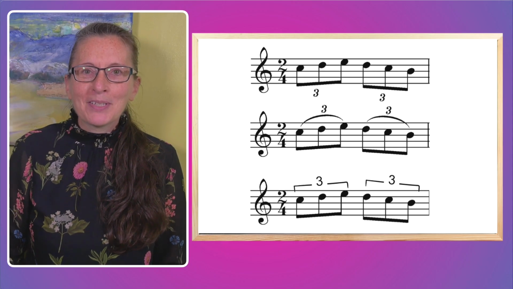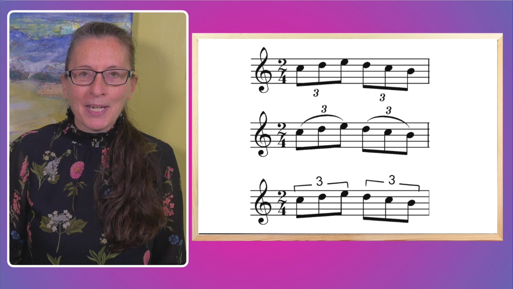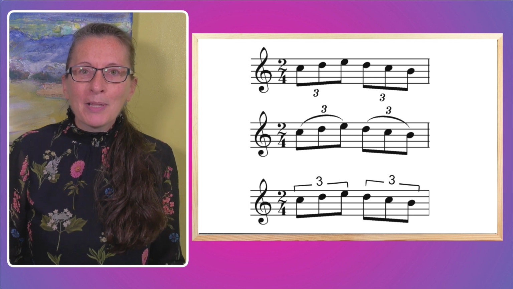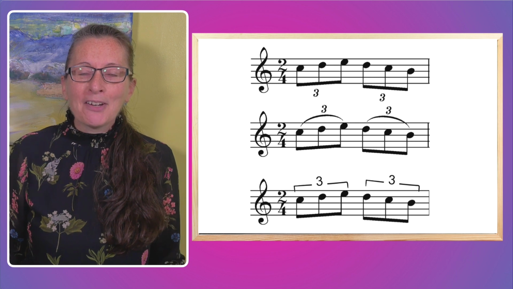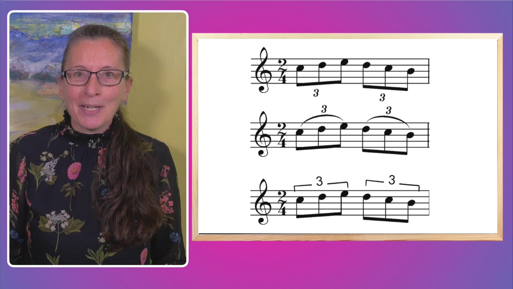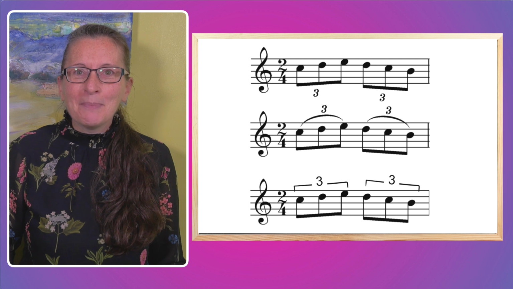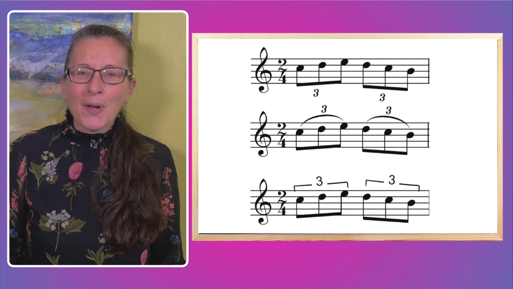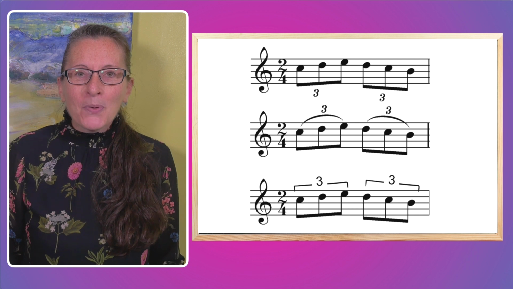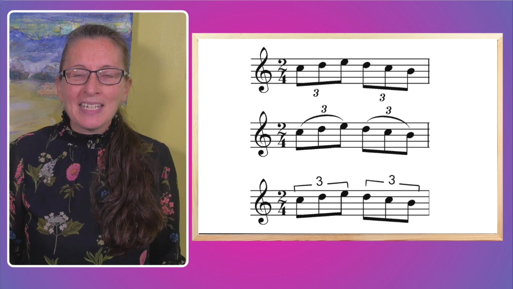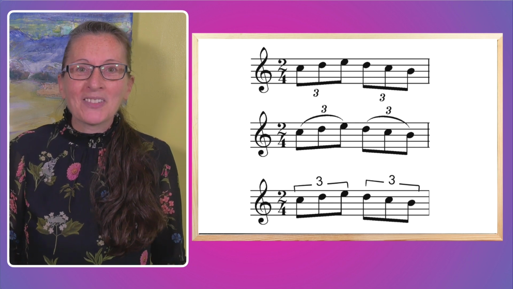In music, triplets are represented by the number 3. The number can be written above or below the notes, it doesn't matter. You might also get a curved line or a square bracket with the number 3. There is no difference in the meaning of any of this, they're just different ways that music editors write the sign for a triplet. The most important thing is that you see the number 3, because without that 3, it's not a triplet.